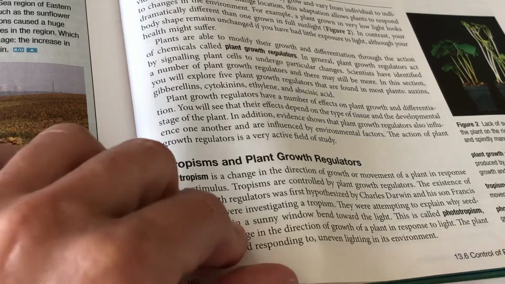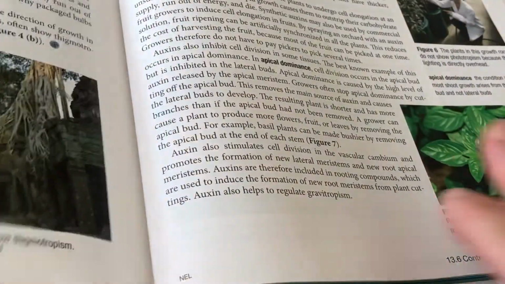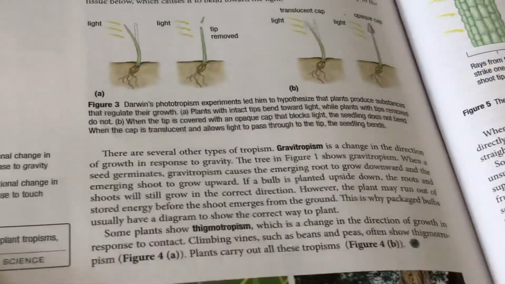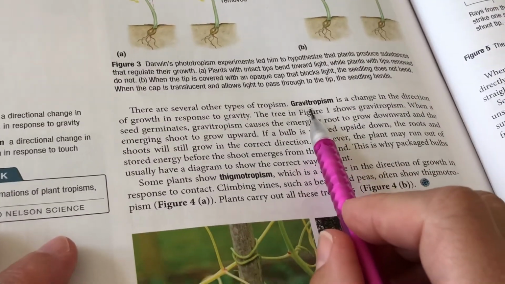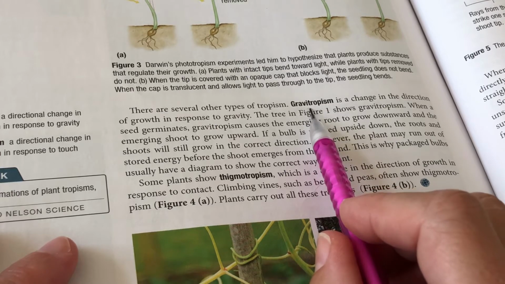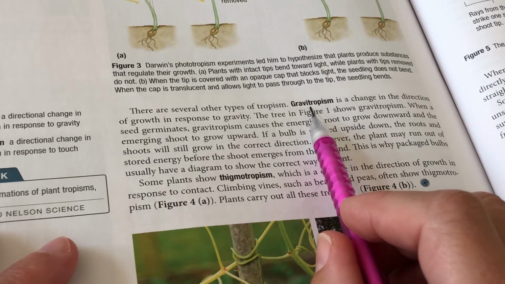from it, all right? And how does all that stuff happen? It happens because of these hormones that you'll read about and watch a video about. Gravitropism is a response to gravity. So roots show a positive gravitropism. They grow towards gravity. Stems grow away from gravity. So they show a negative gravitropism.